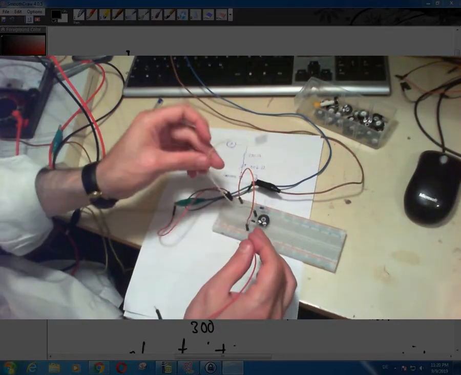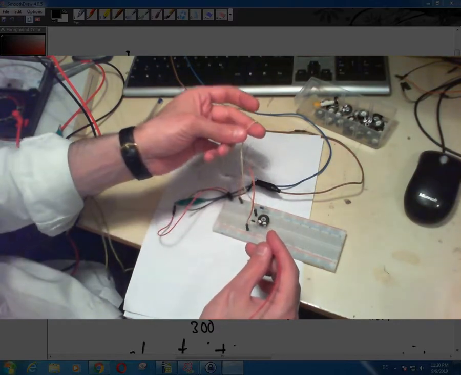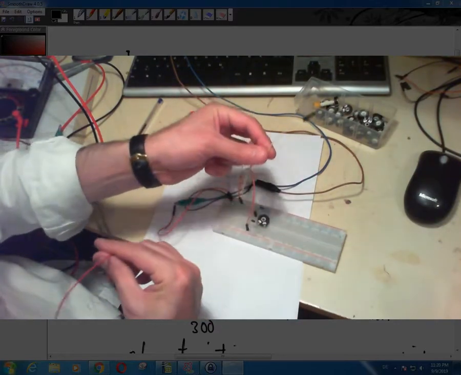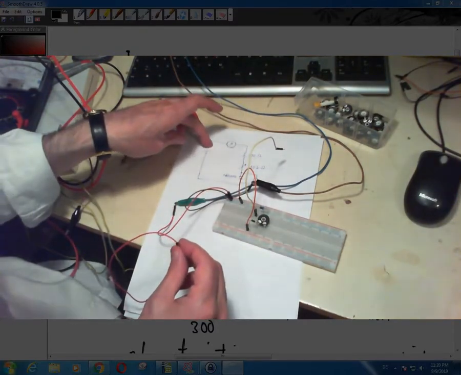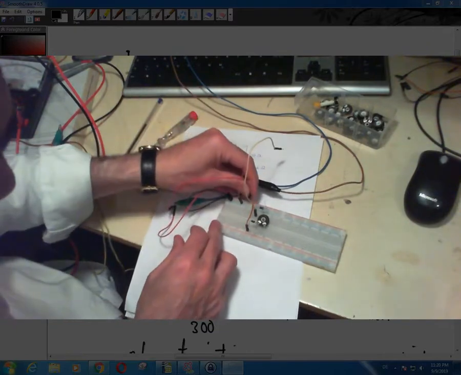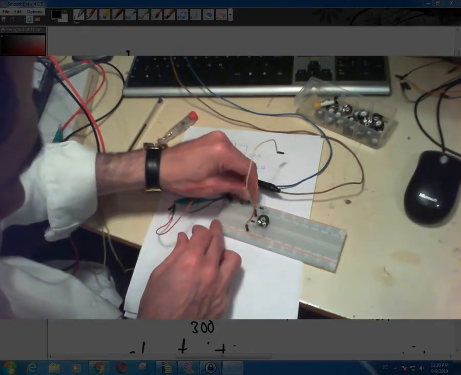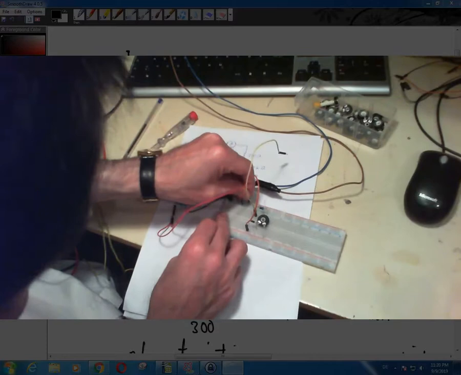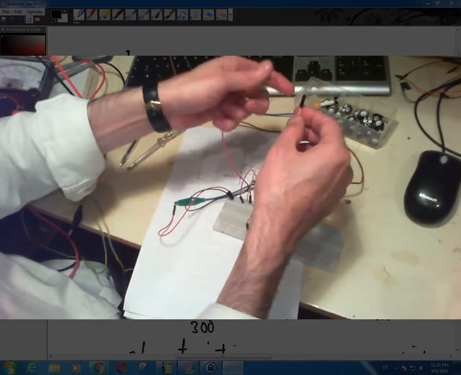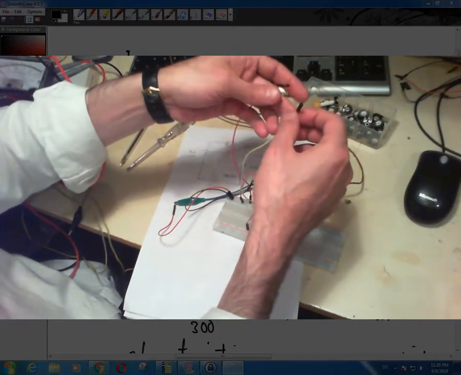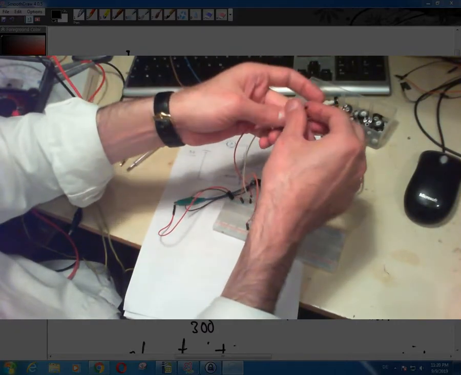So this is one end of my ammeter, this wire, and the other end of the ammeter would be the positive rail of the power supply, which is this supply bus over here. So now these go to my ammeter.